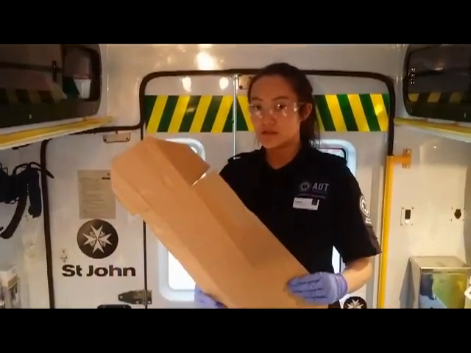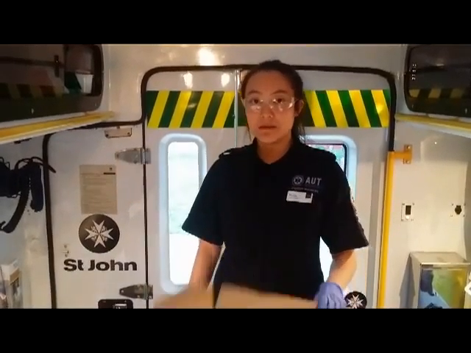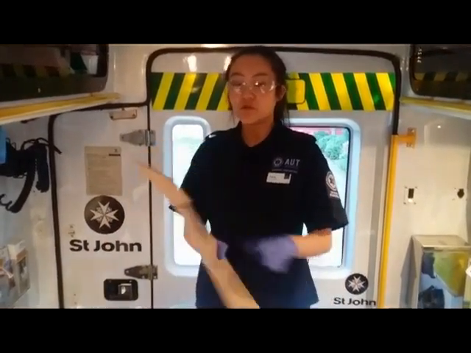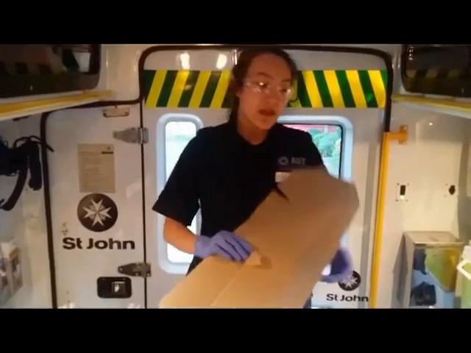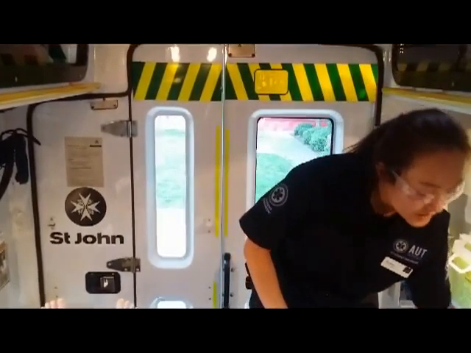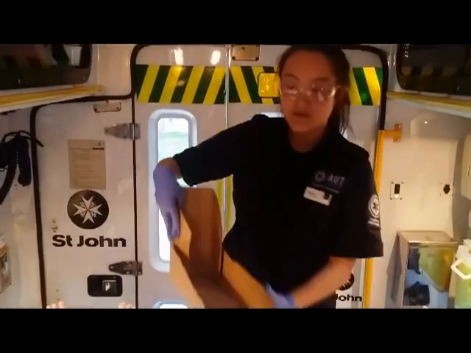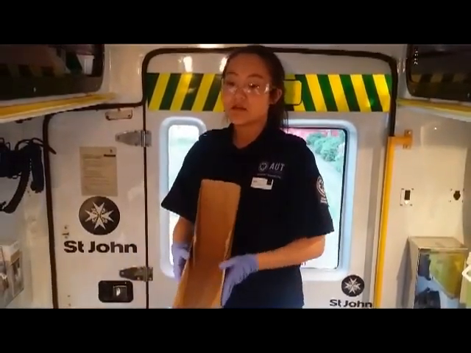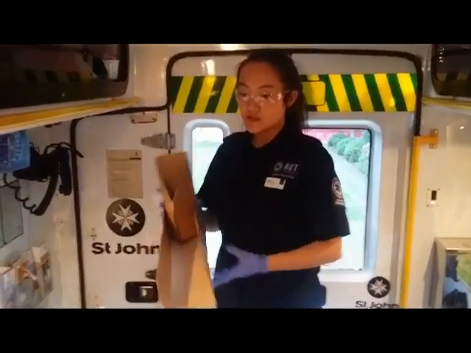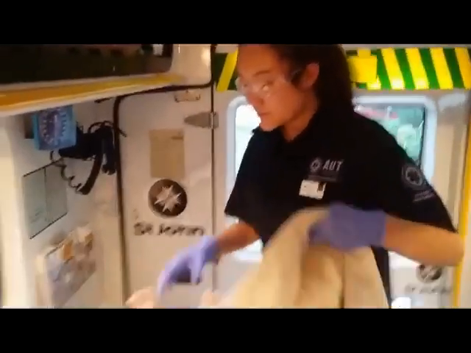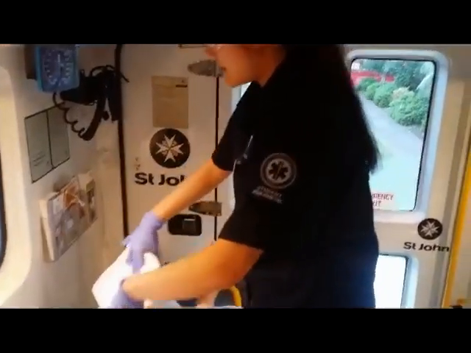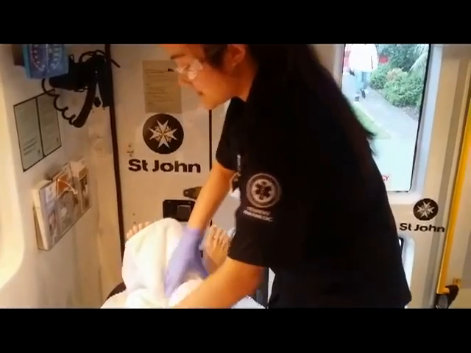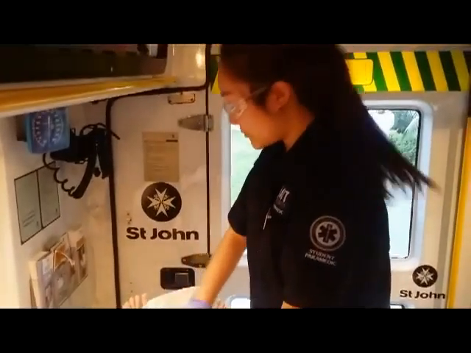So we're going to put this splint on my patient. So before, it looks like that, the splint, and then we just fold it like this. Yep, and then we ask for consent. So sir, I'm going to put this splint on you. So we put a towel over the splint to make it comfortable.